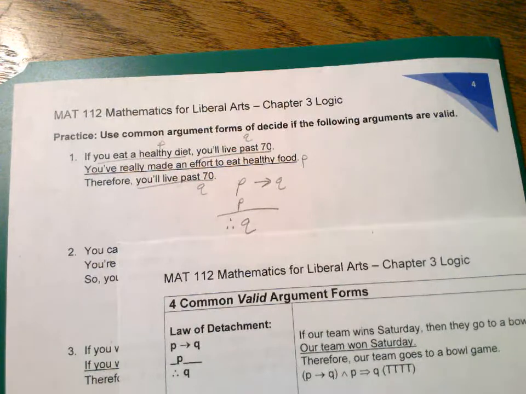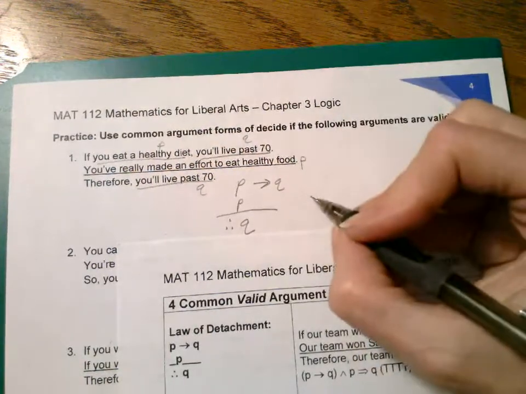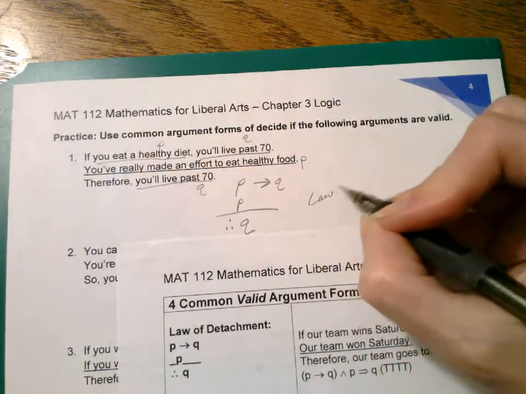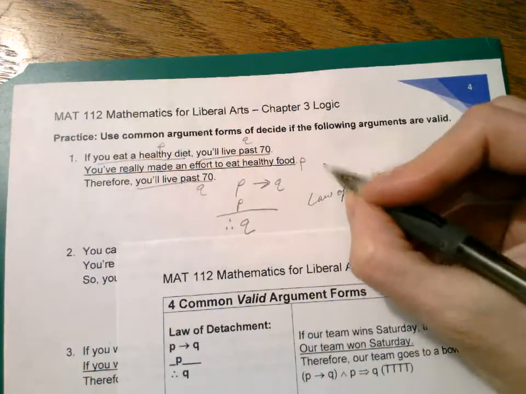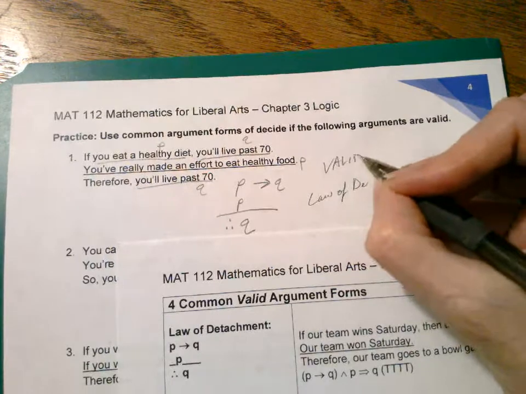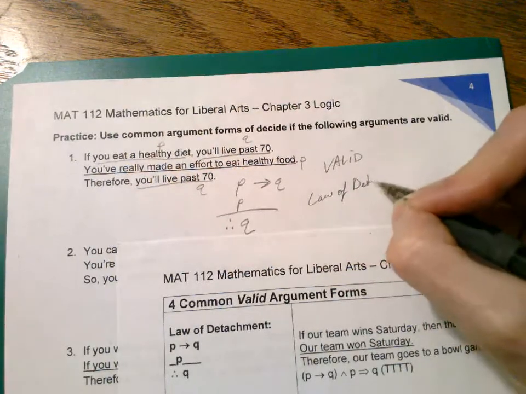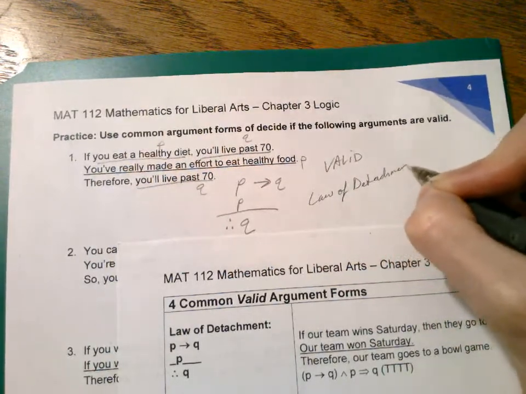Right here. So you don't have to do a truth table to know that that is valid, because it is the law of detachment form.